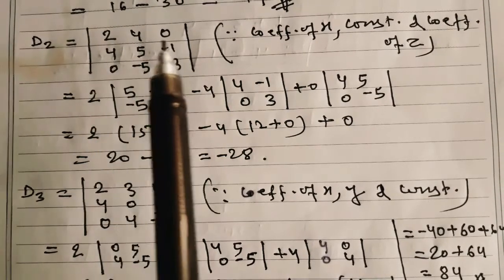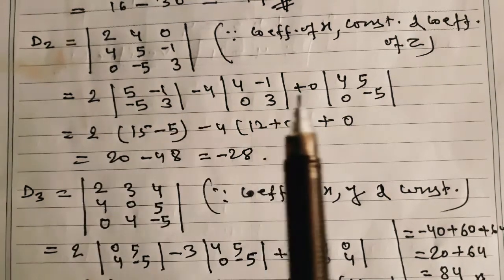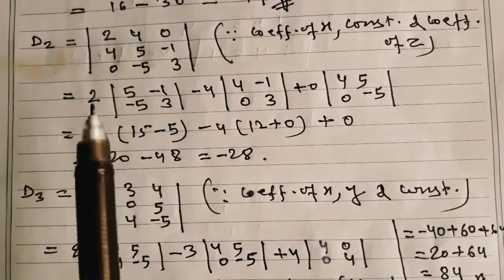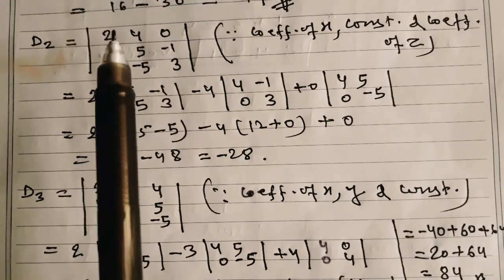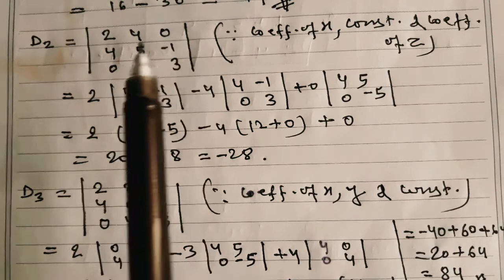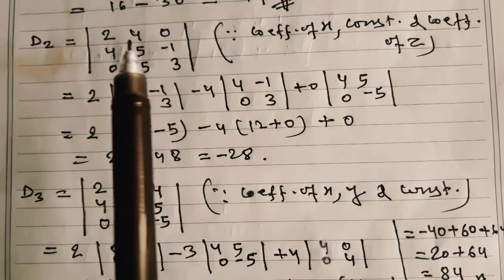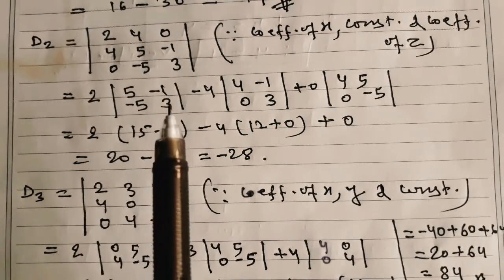Now to find the value of D2, let us expand to find the value of this determinant. Let's expand by taking the first row. In the first row, the elements are 2, 4, 0. The sign will be plus, minus, plus. So when we expand by taking the first element 2, we have to delete the corresponding row and corresponding column. That means we'll delete first row and first column. So when first row and first column are deleted, 5 minus 5 minus 1, 3 are left.